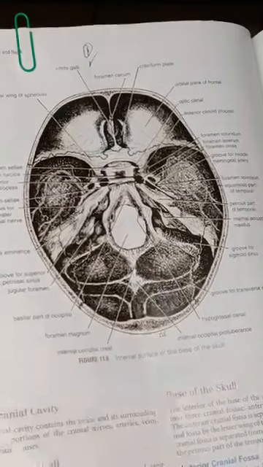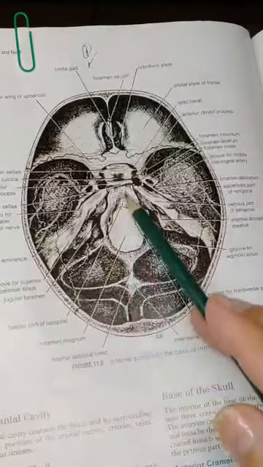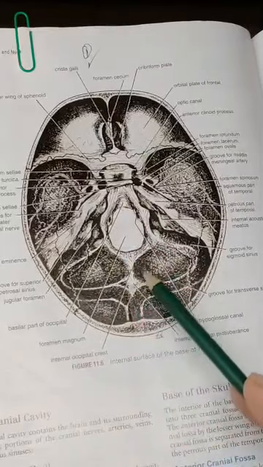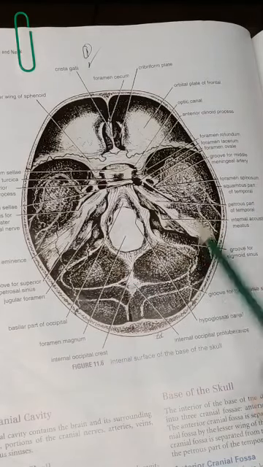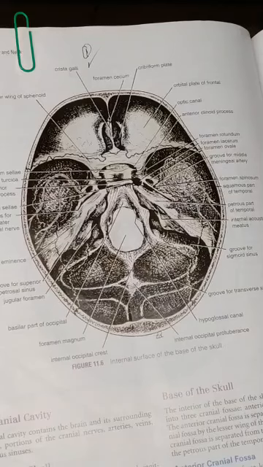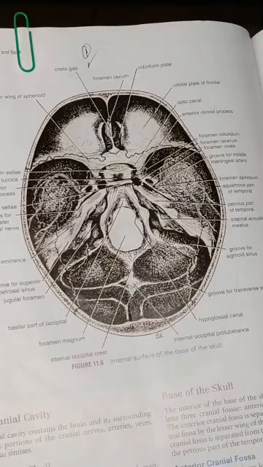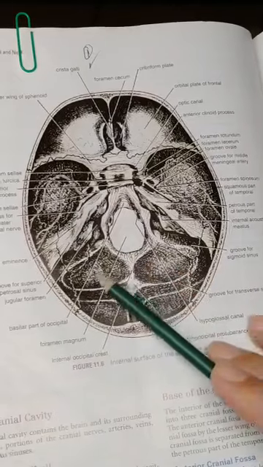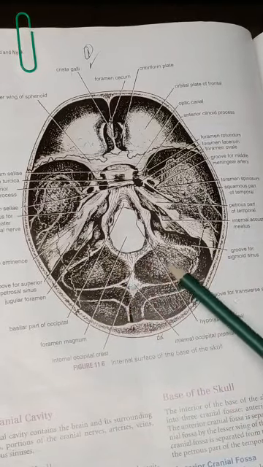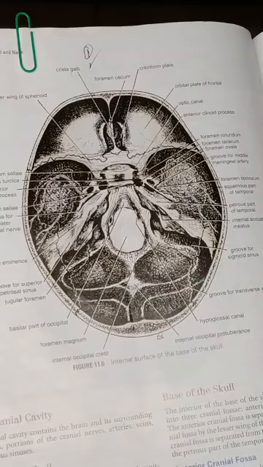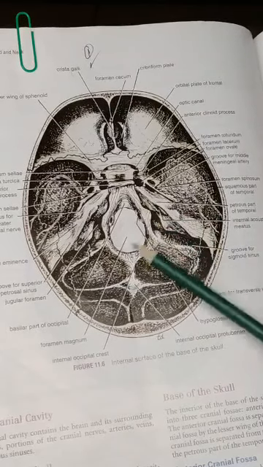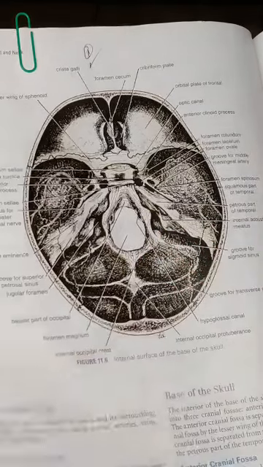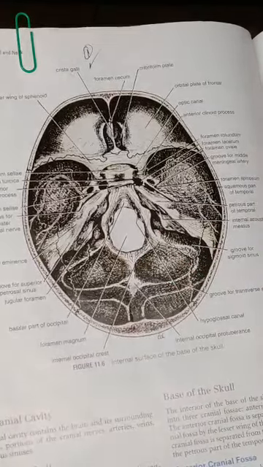So what are the other parts? This is the basilar part. The posterior cranial fossa is primarily formed by the occipital bone. So those are the important structures found in the posterior cranial fossa. Again, it is very important for you to take note of the structures that will pass through the different foramina.